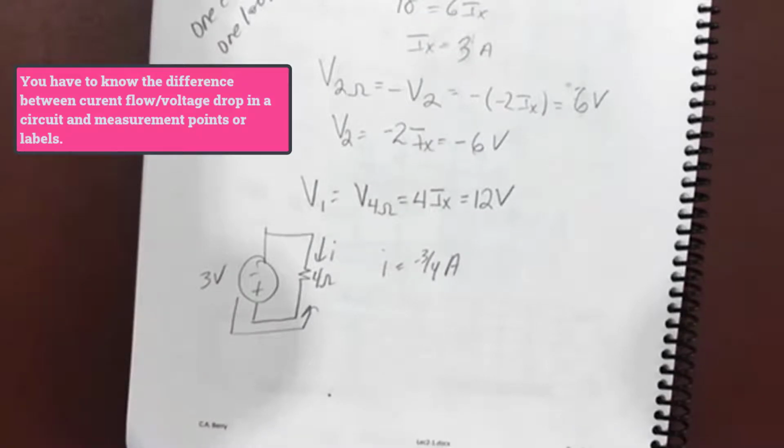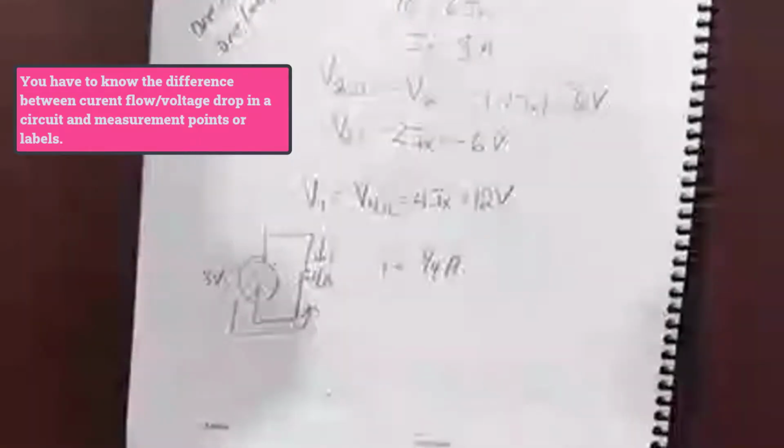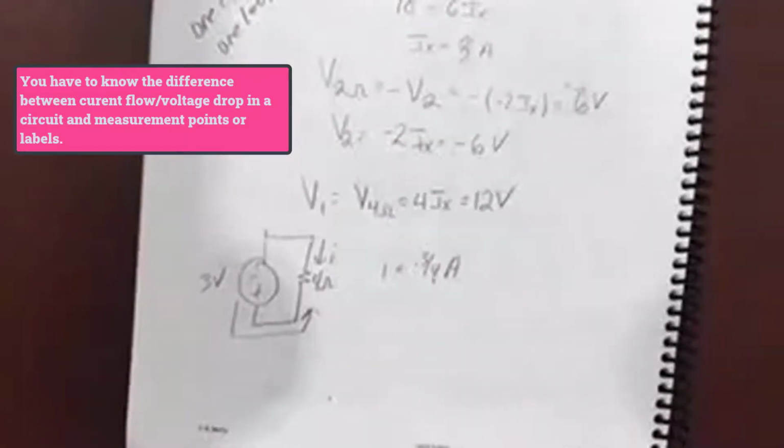You tell me that I is 3. Okay, if I ask you to find a labeled value on a circuit, you have to put the plus or minus sign if it needs a plus or minus sign. That's different from if I'm asking you just to, in general, find voltage drops across resistors on a table.